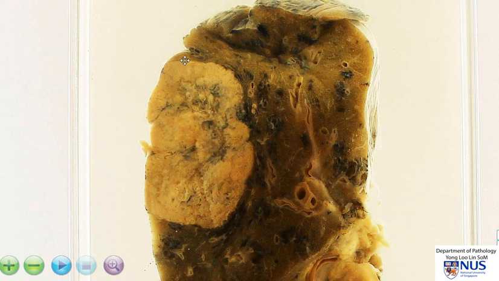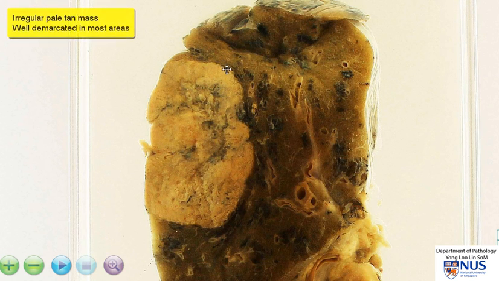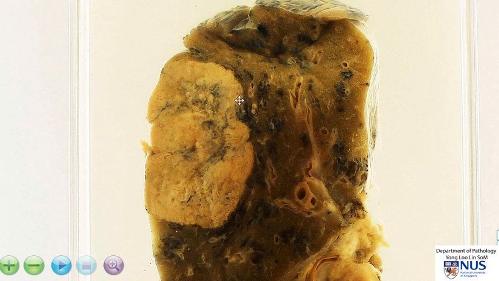So it is an irregular pale tan mass that is fairly well demarcated from the lung parenchyma in most areas. In several areas, for example here, you can see that it is a little bit more ill-defined in terms of the interface with the lung parenchyma.